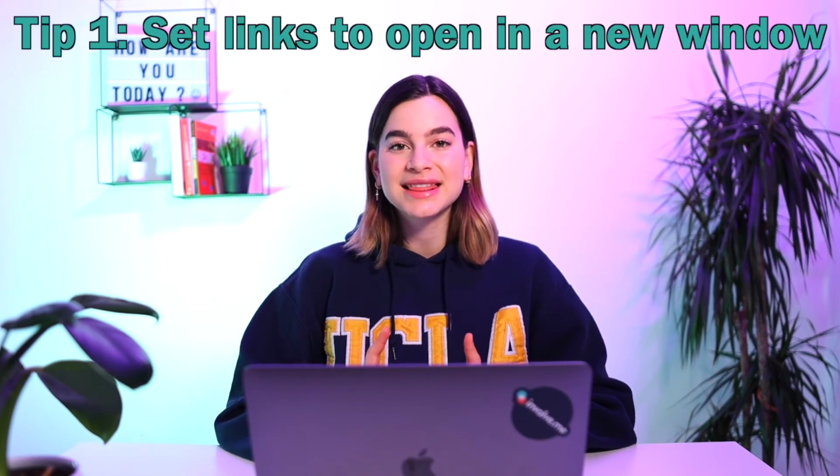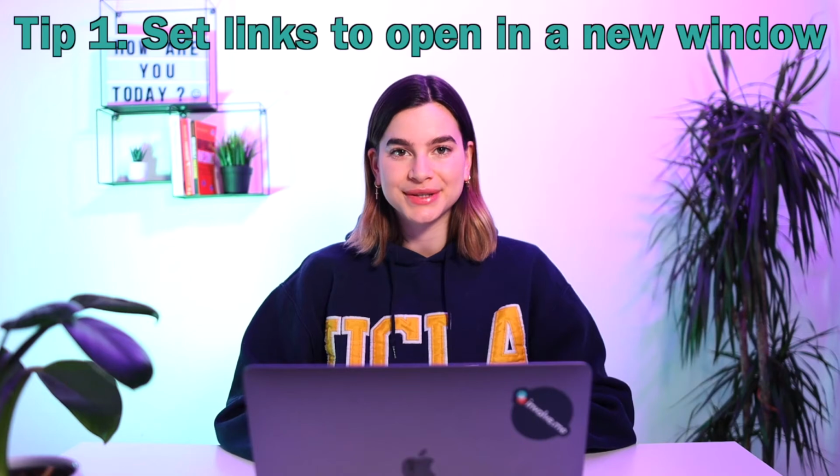Tip 1, set links to open in a new window. This is the easiest to do. Every time you link an additional resource, like a quote or a statistic, make sure that it opens in a new tab or window. Opening a new link in the current tab will end that page's session. People will exit your page, and you don't want that.